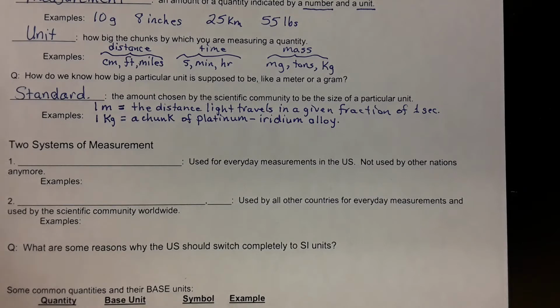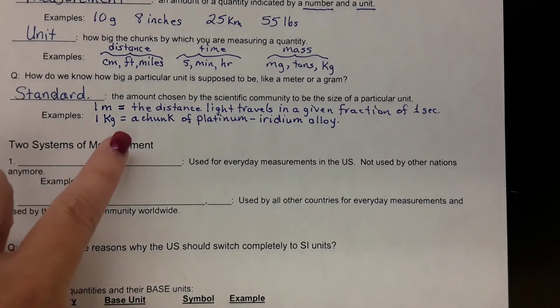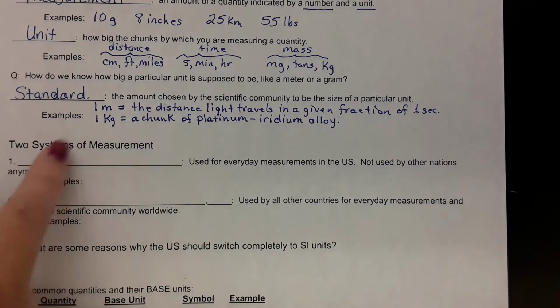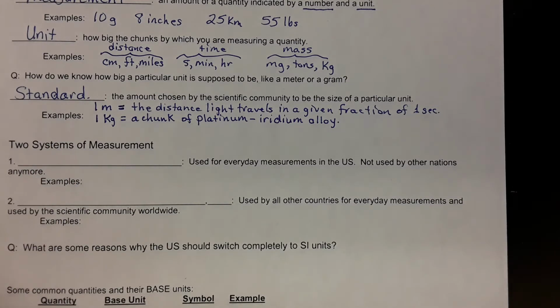Now, how do the factories know? Well, they compare their molds that they're going to use to make their kilograms that they sell to schools, the brass weights and masses that we use in science classes. They compare them to the standard to see if it's the same amount of matter. If it is, those are 1 kilogram masses.